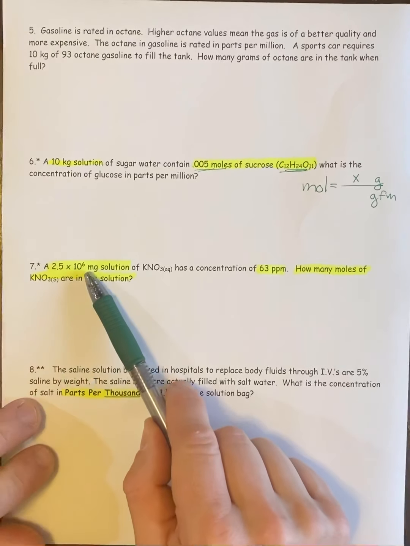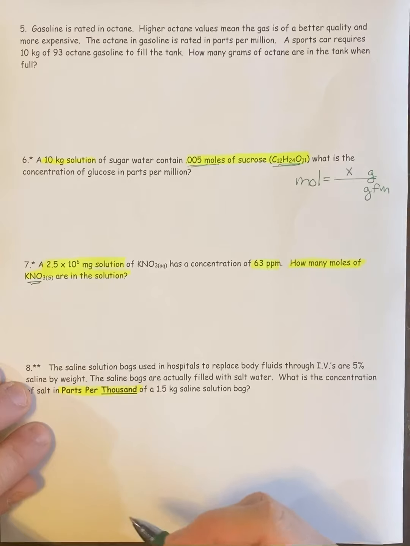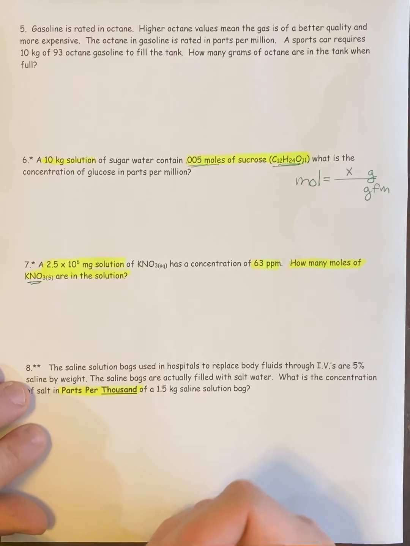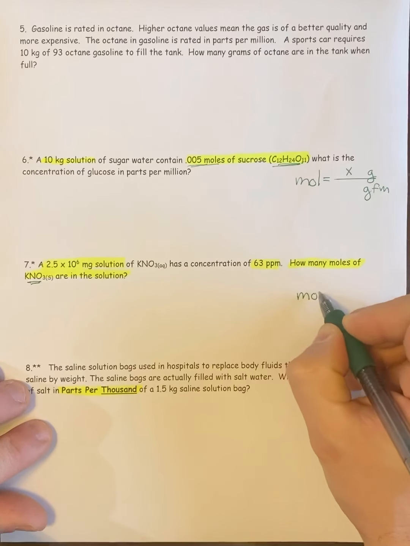So in other words, I have my milligrams of solution, I have my parts per million, solve for milligrams of solute. That solute is the KNO3. So once I know how many milligrams of solute, aka KNO3, I can then use the mole formula again.